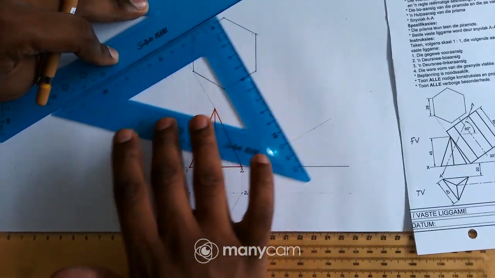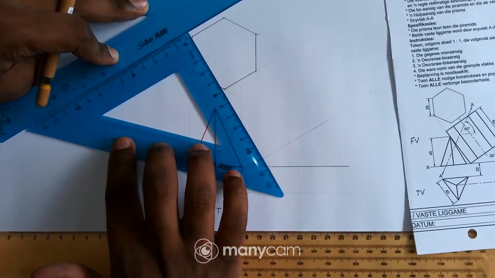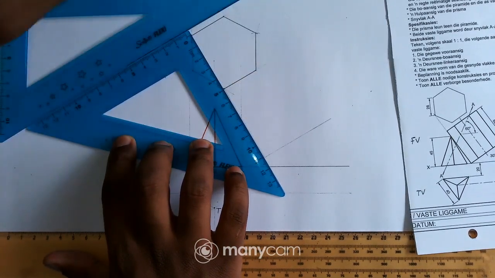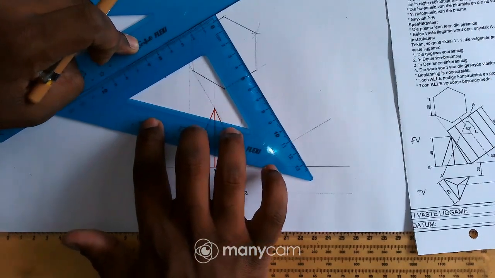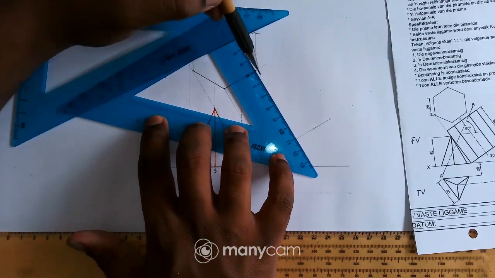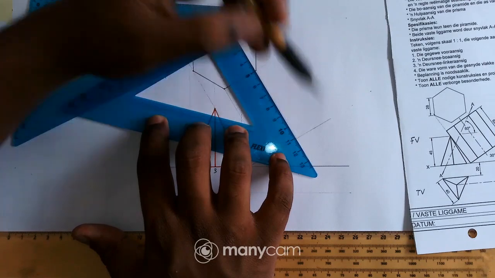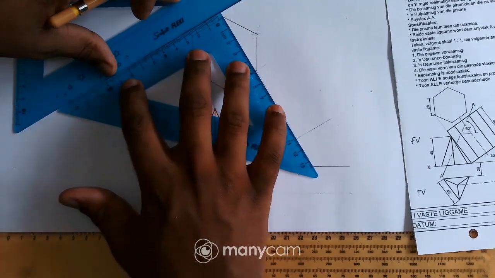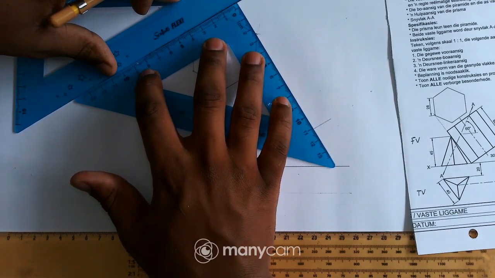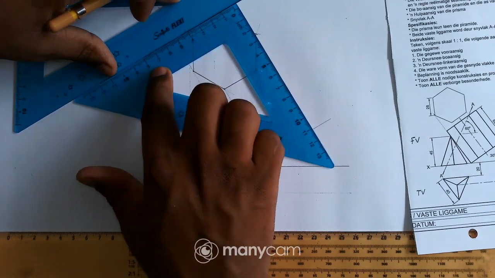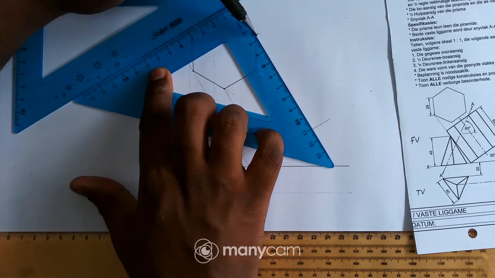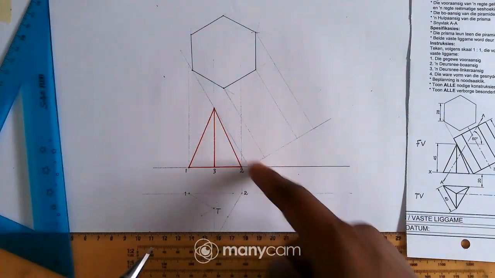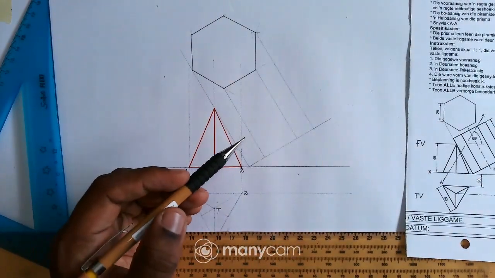So I'll move this one up to that point, then I'll project that point down, and then I move the ruler again to that point, project that point down. Okay, put my ruler perfectly there. Then I move my ruler to the last point of the shape up there, and project that point down. Okay, so as you can see, now I have all these lines.